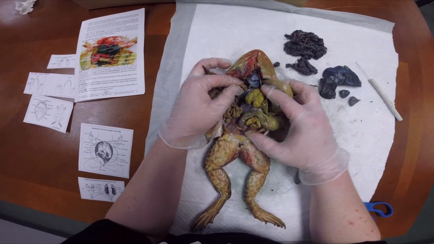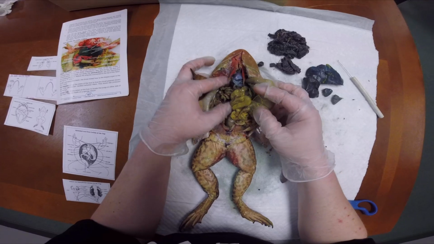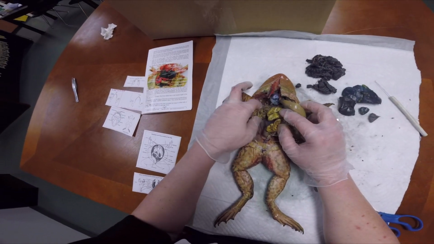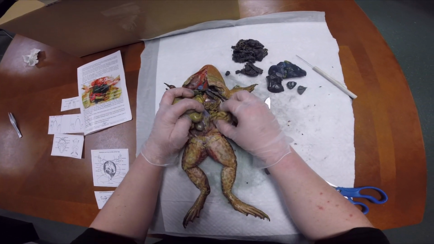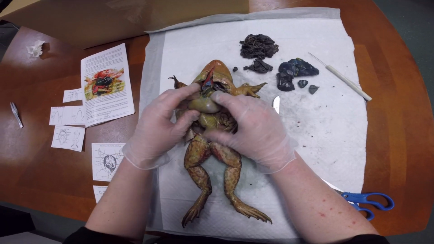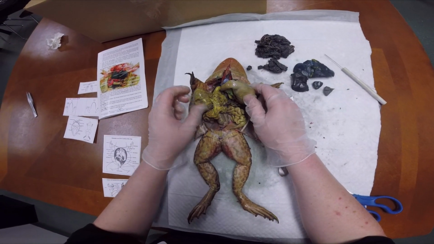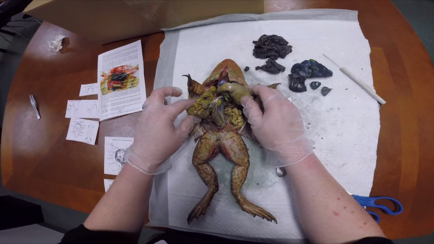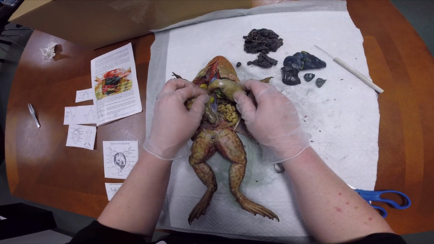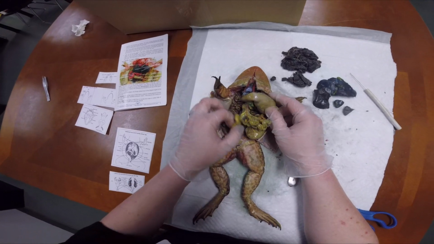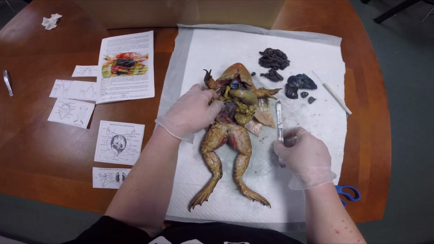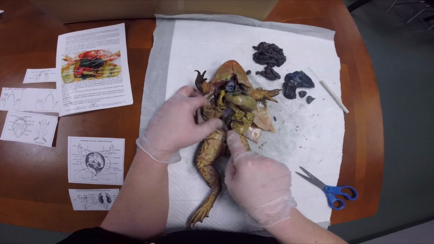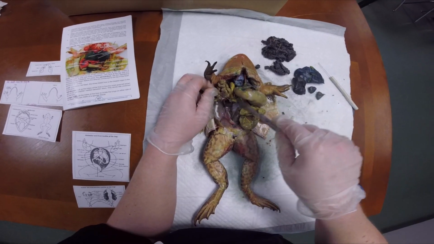This is the small intestine. Wow, I'm trying to figure out what this part is right here. I think that's the large intestine. There's a bunch of parts in this one, and it's kind of throwing me off. But let's cut out the small intestine.